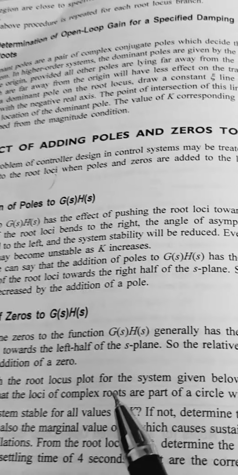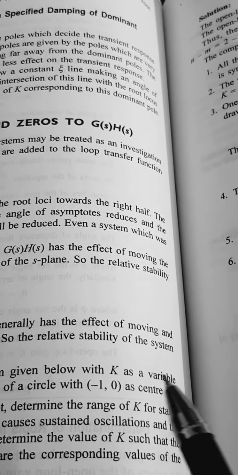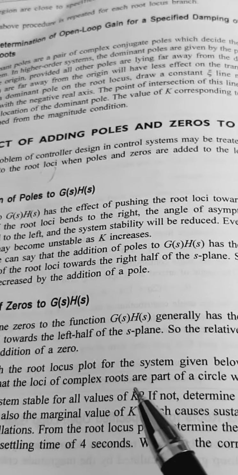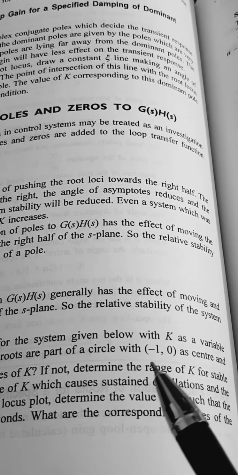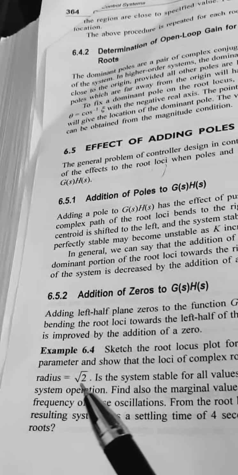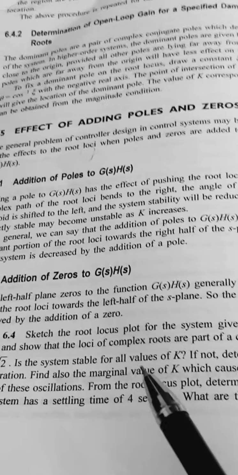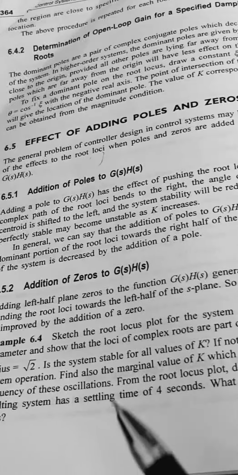Sketch the root locus for the system given below with k as a variable parameter and show that the loci of complex roots are part of the circle with minus 1, 0 as the center and radius equal to root 2. Is the system stable for all values of k? If not, determine the range of k for suitable system operations.